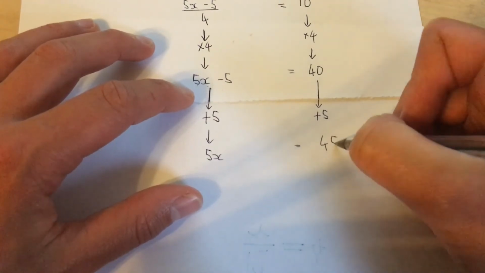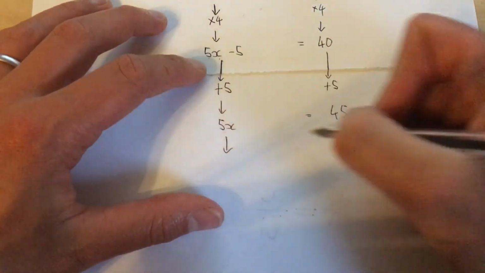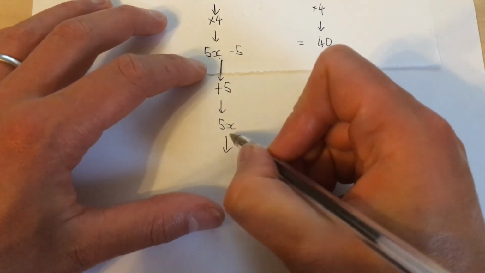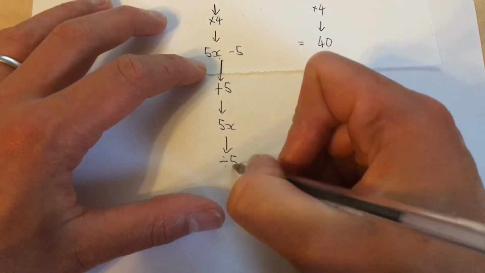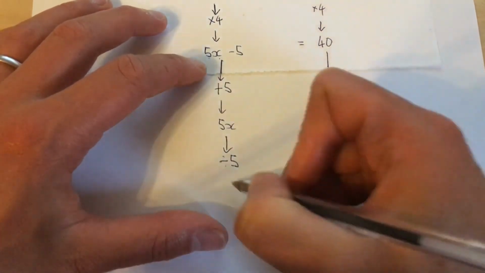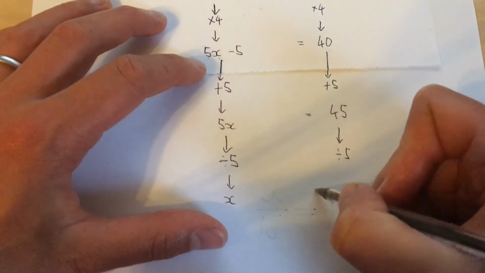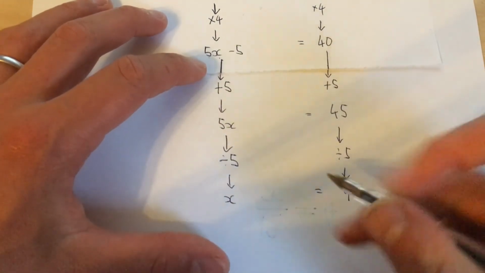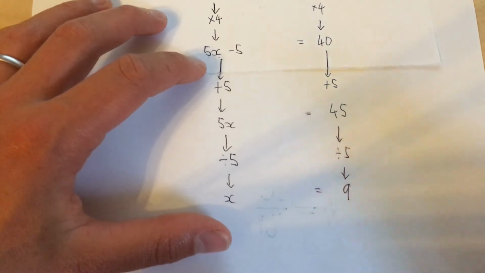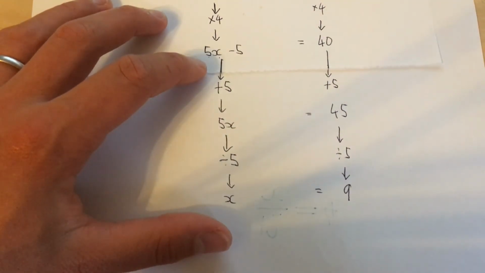And one final move, I have 5x here equals 45, but I only want one of them, so I need to divide by 5 on both sides. So now I have x equals 45 divided by 5, which is 9. So the answer to the original equation is x equals 9.